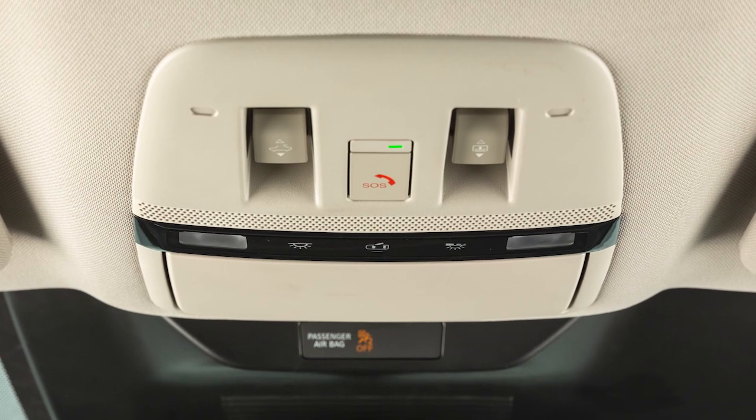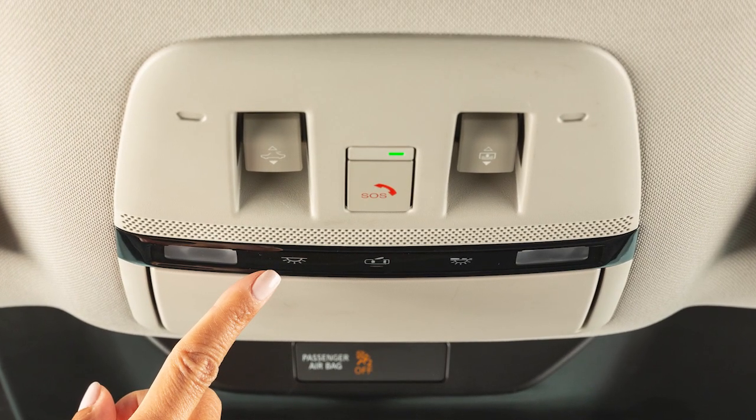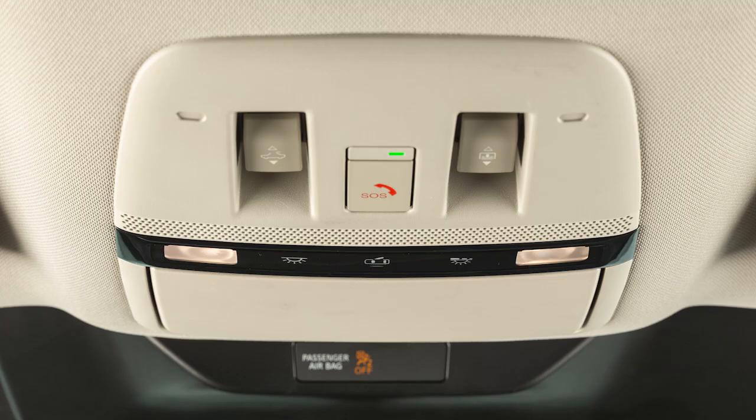The interior lights are controlled by these keys located just above the rearview mirror. Touch this key to turn the interior lights on. The lights will illuminate regardless of door positions.